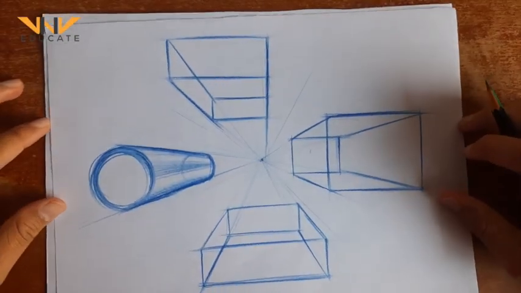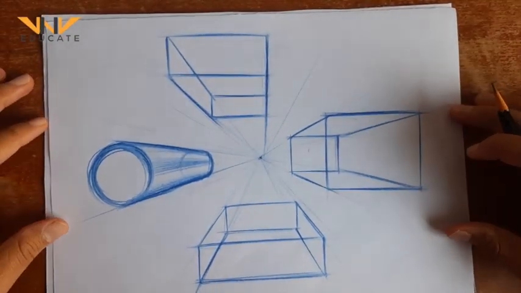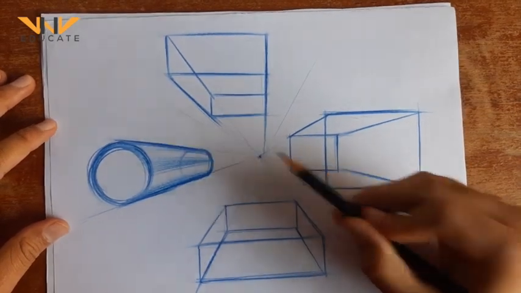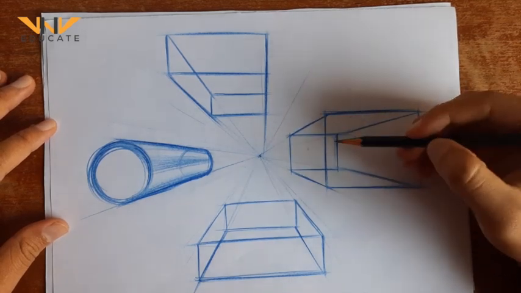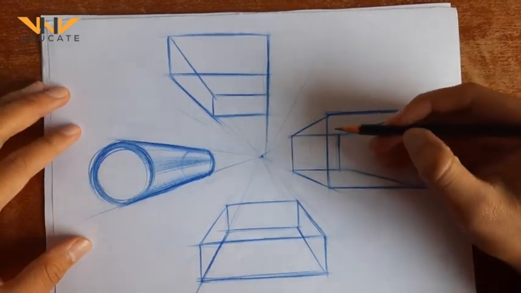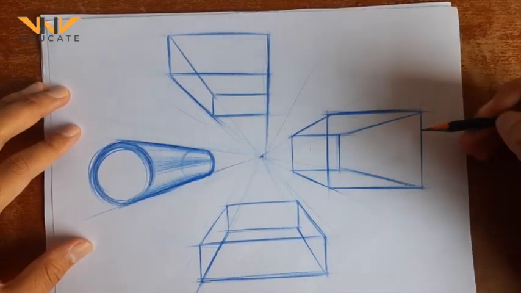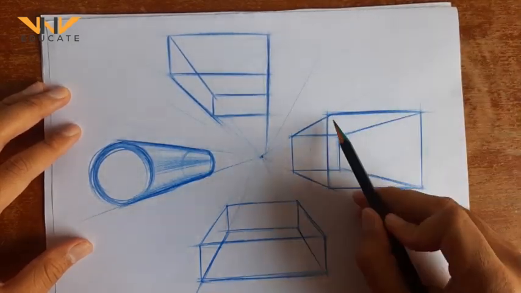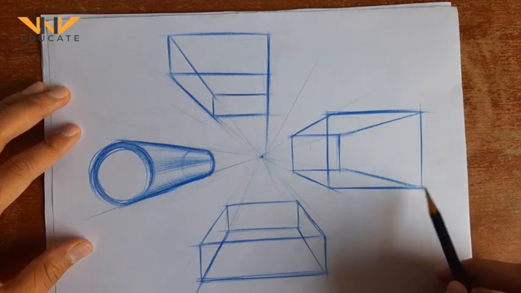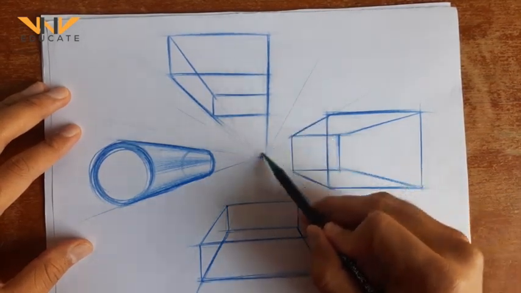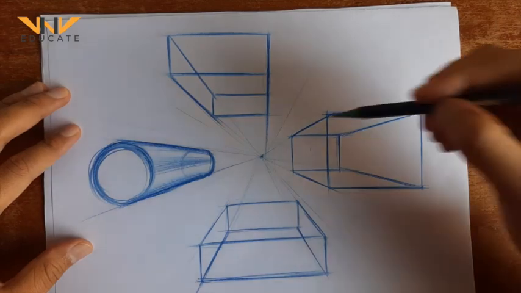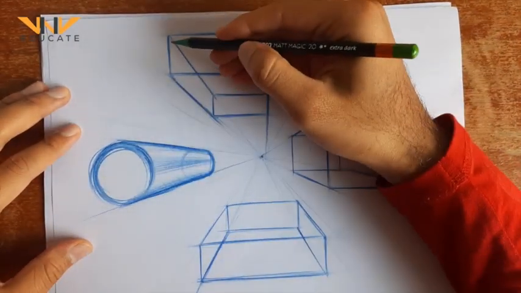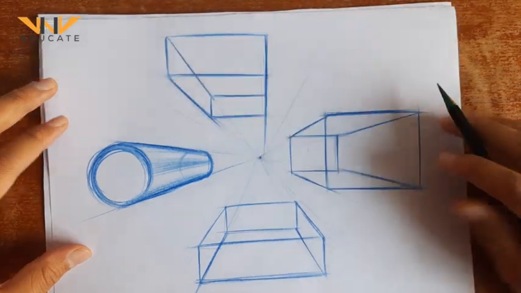Then we'll go on to some exercises of perspective. For example, the 1-point perspective, wherein there is one vanishing point, and we'll be making simple shapes like cubes and cylinders. Now in 1-point perspective, the vertical lines remain vertical, horizontal lines remain horizontal, and the other lines just follow the vanishing point. So you'll see that in all the cases. Horizontal lines horizontal, vertical lines remain vertical.